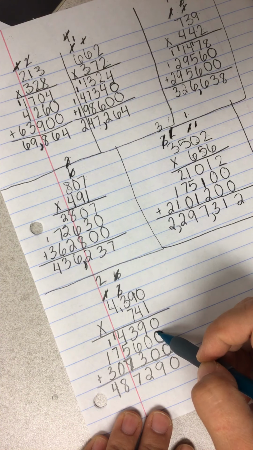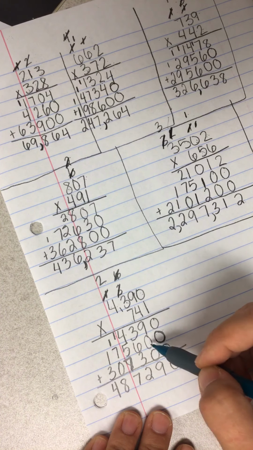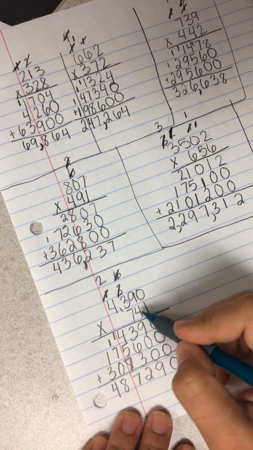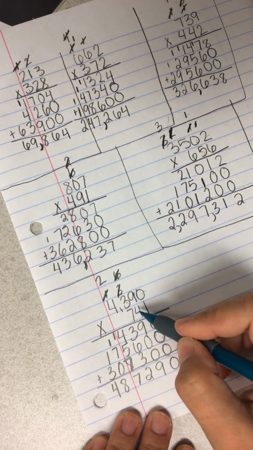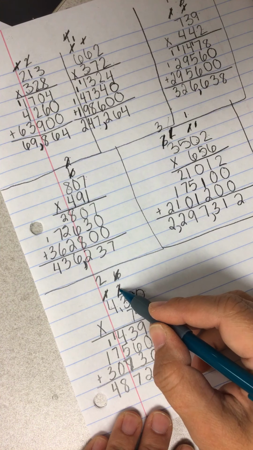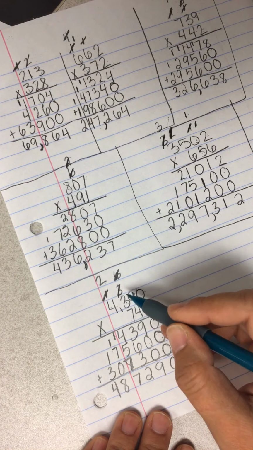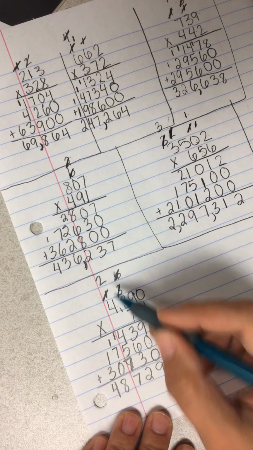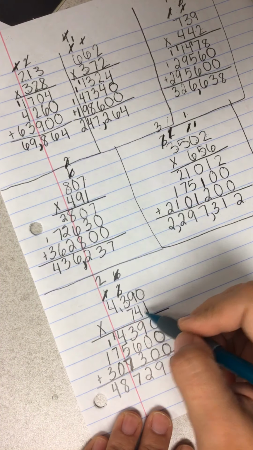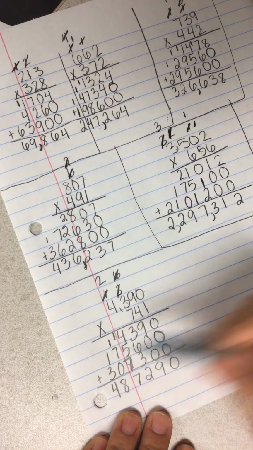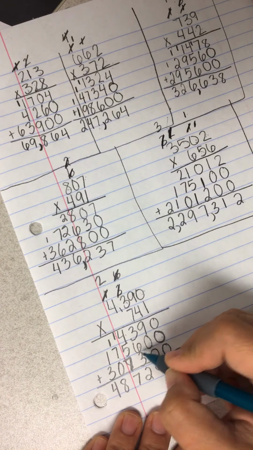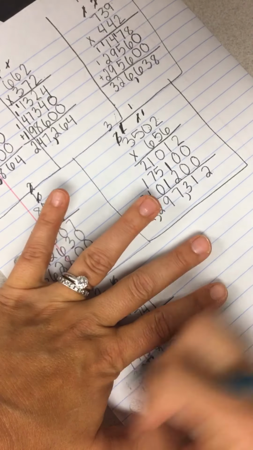So I've got 0 here. 9 times 4 is not, or no, sorry, 0, 0. 9 times 4 is 36. I regroup the 3. 4 times 3 is 12, plus 3 more is 15, and I regroup the 1. 4 times 4 is 16, plus 1 is 17. So I have my zeros. That's what I did wrong, guys. I found that mistake.